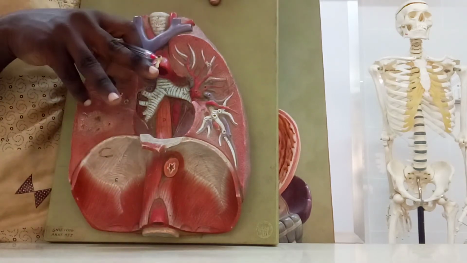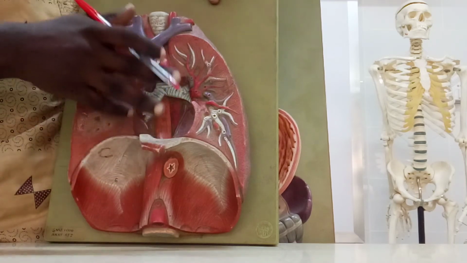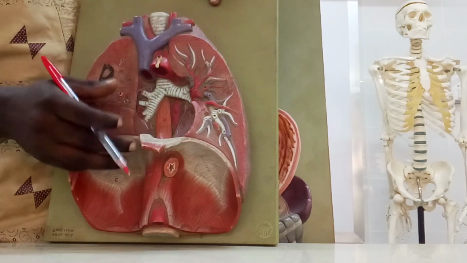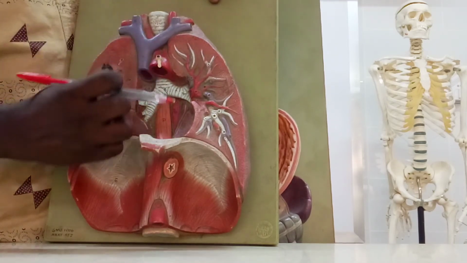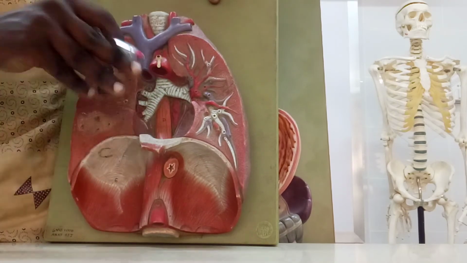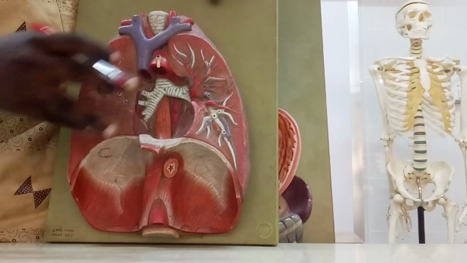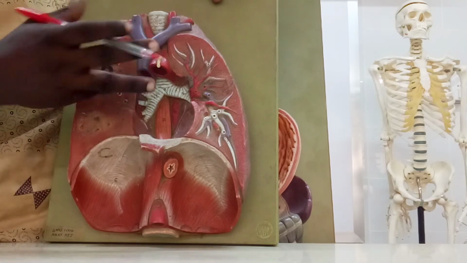So what will happen is that if there is pressure built up in the liver, resulting in retrograde flow of the blood which is sent to the liver through these veins, remember that they form some kind of anastomosis, some kind of connection.